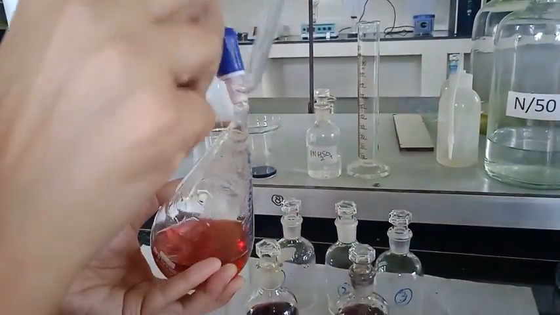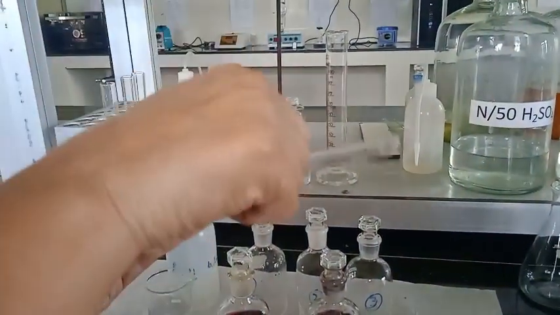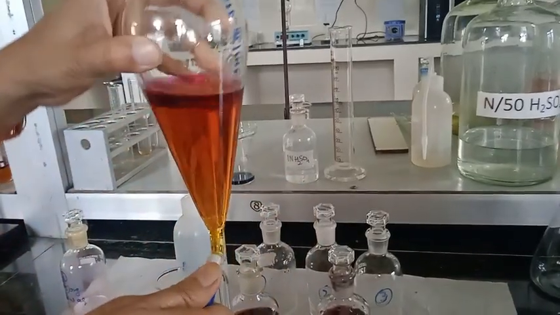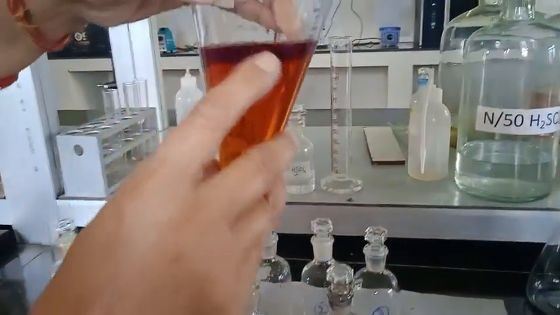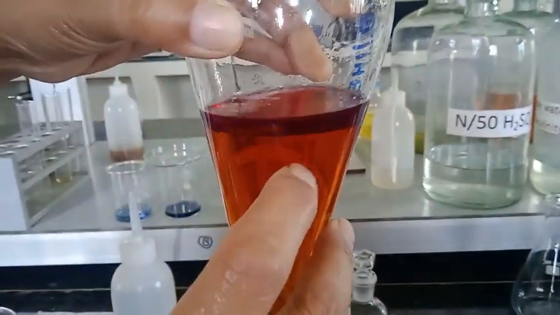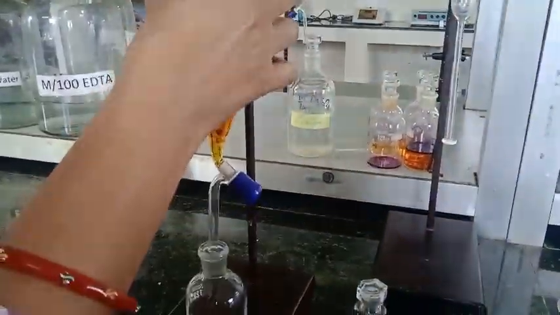When using the separating funnel, invert it and vent off the pressure.